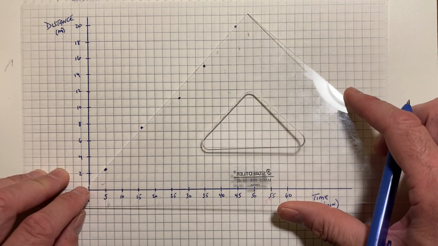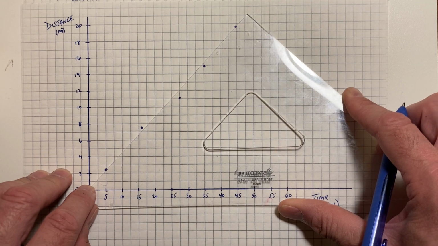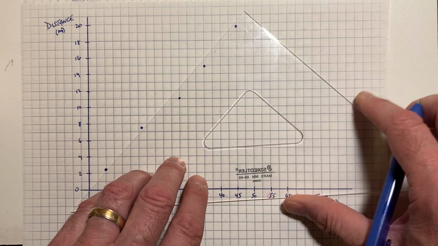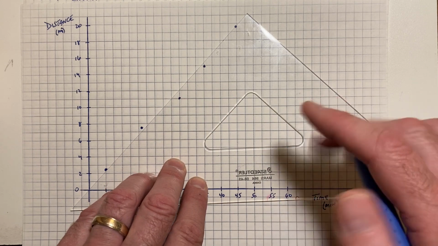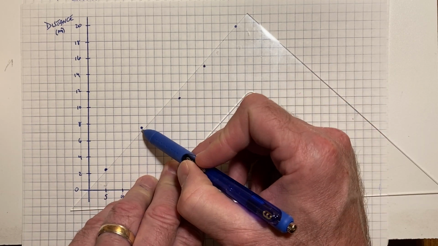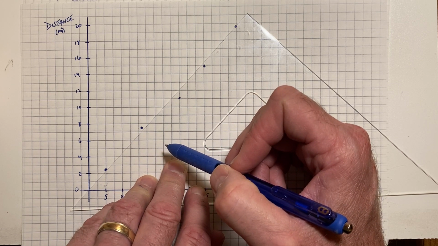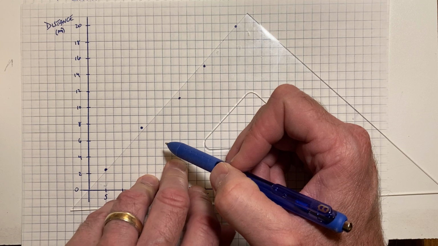And a lot of people will say, well, you just connect the first dot and the last dot. And if I do that, if I put my ruler over the first dot and the last dot there, then I get 2 points that are below the line and 1 that's above the line. That's not too bad, but it's not always the best way to go.